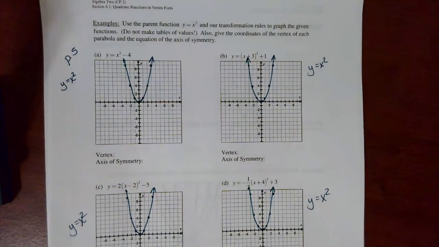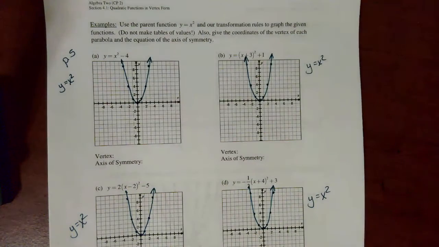Okay, so now I need to start dealing with some transformations, and now you're going to need colored pencils. If you don't have them, I'll make the video pause for one more moment. Go get your colored pencils, and then come back.